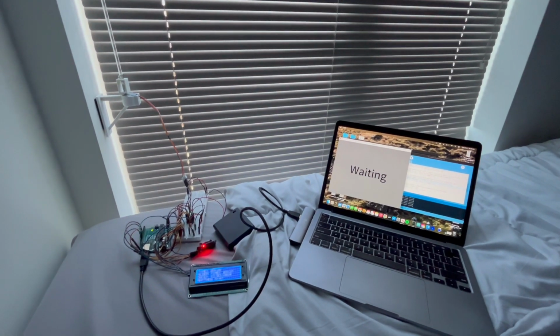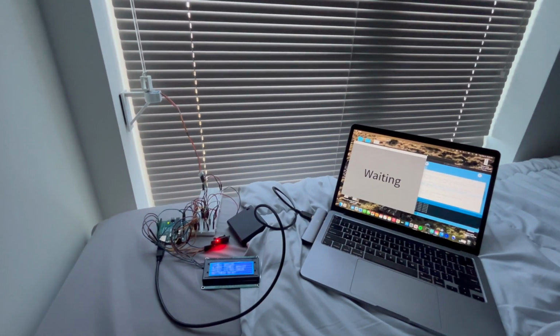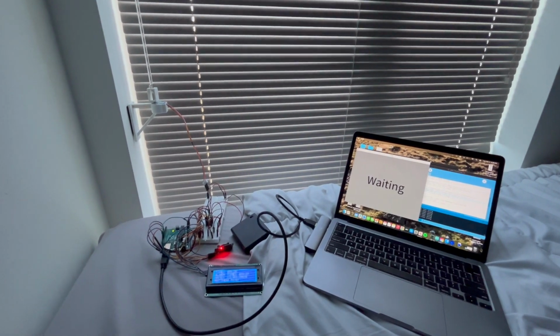Hi, I'm Jacob McGregor, and today I'll be walking you through my Lab 9, which is an alarm system, and instead of using sound, it opens up the blinds and lets light in.